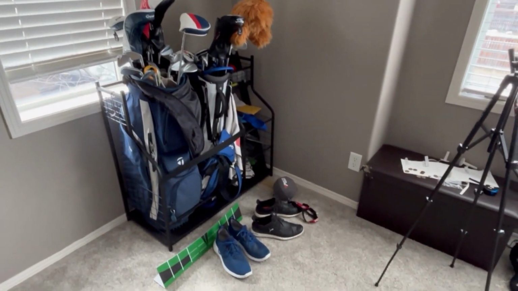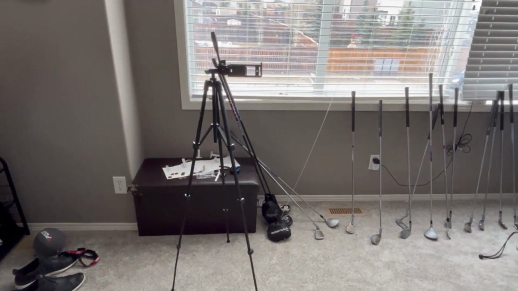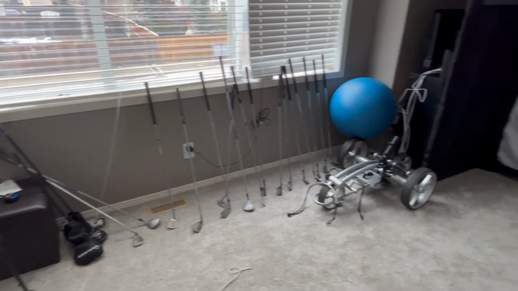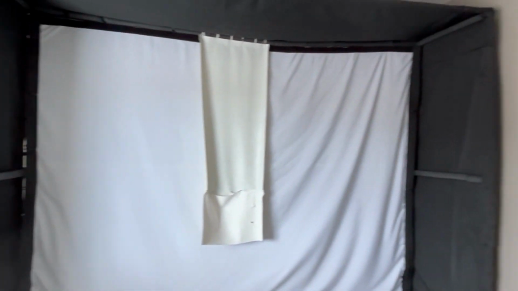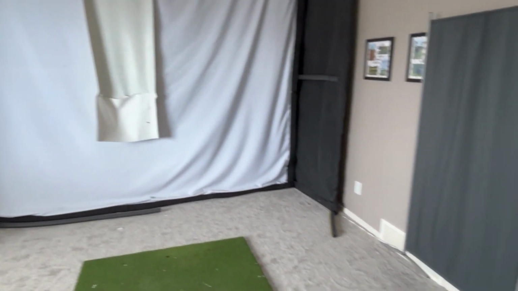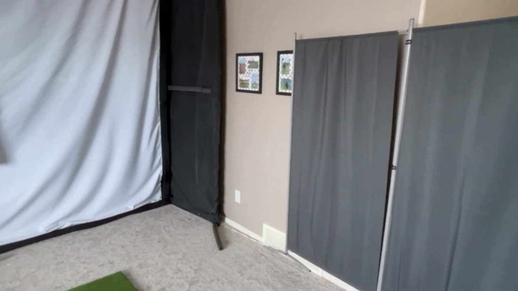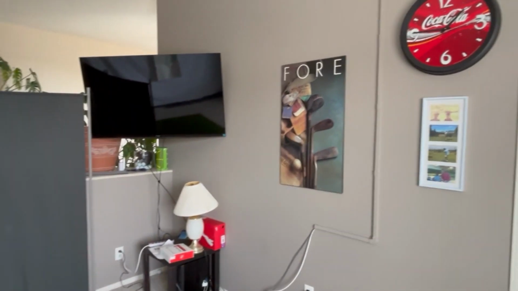You can see the tripod, a bunch of miscellaneous clubs. Like I said, it's messy. My exercise ball, my cart, and there's the 10-foot by 12-foot screen with some holes down the middle because of my son's high-speed golf ball hits. And yeah, that's basically my little simulator setup.